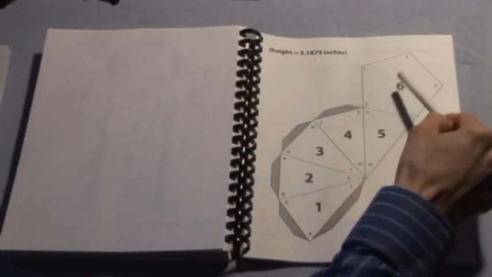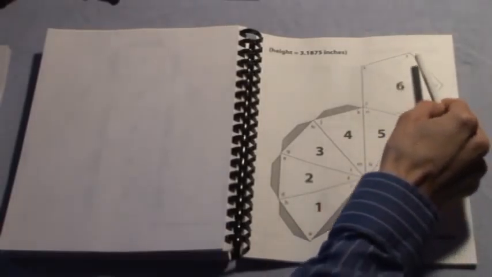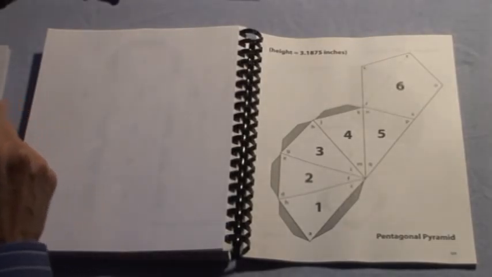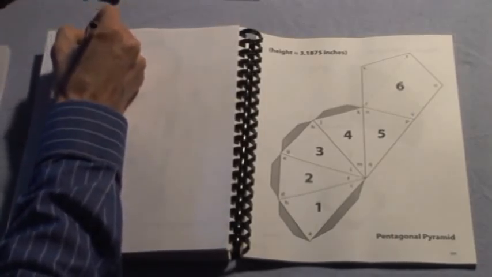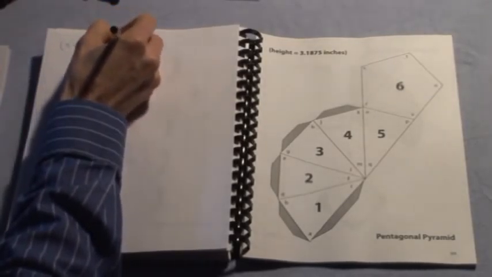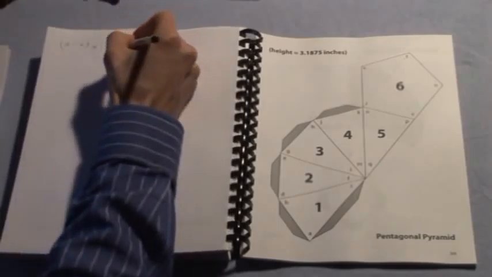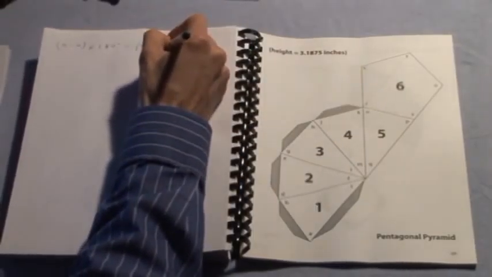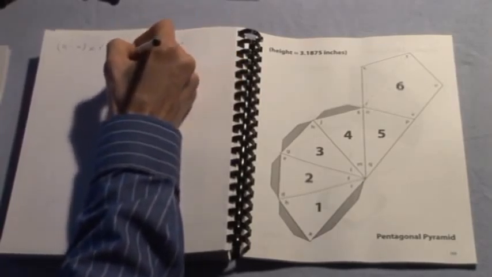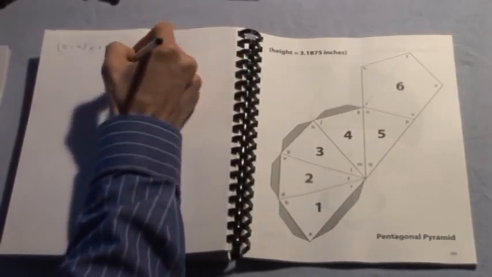So what we're going to do is first calculate the measure of the angles T, S, R, V, and U. And since this is a regular pentagon, we are going to calculate all of the angles as being equal. So the formula for this is n minus 2 times 180 degrees. So n is the number of sides. We have 5 in a pentagon, minus 2 times 180 degrees. So the total is 3 times 180 degrees, which is 540 degrees.